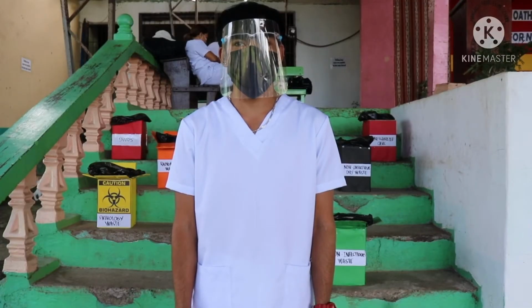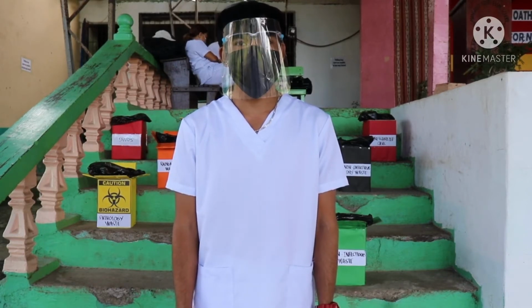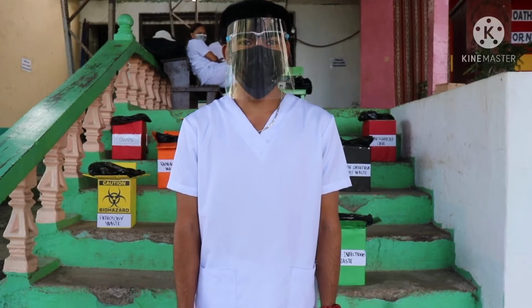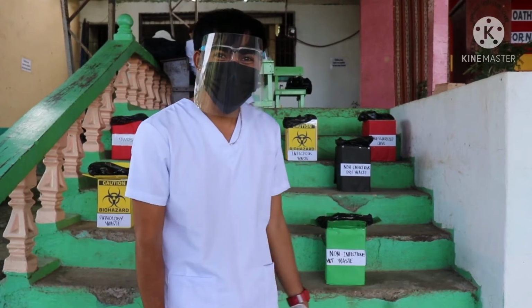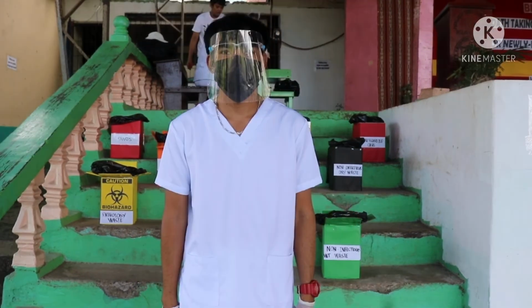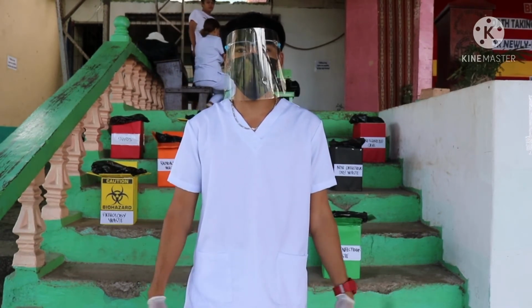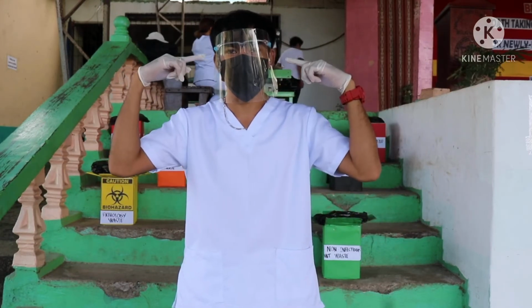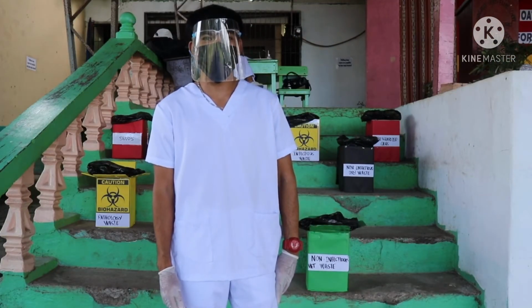Non-infectious waste is waste that is not contaminated and does not cause a health risk. Wet waste includes kitchen waste such as vegetables, fruits, and leftover foods. To dispose of this type of waste, we need a green container to store it. Before disposing of waste, you must wear PPE: socks, gloves, masks, and face shield. I'm going to show you how to properly dispose of the waste.